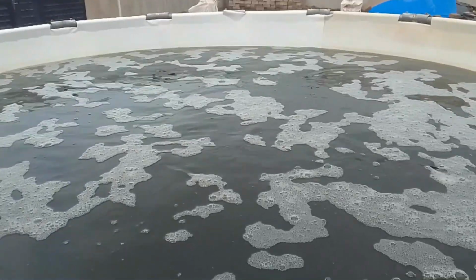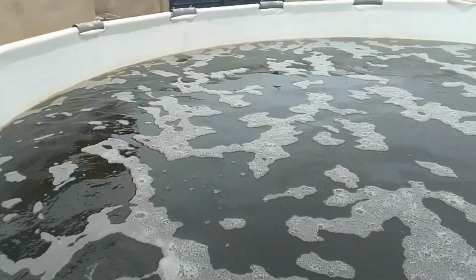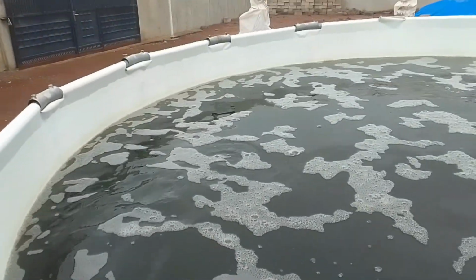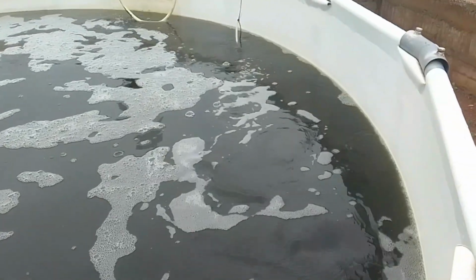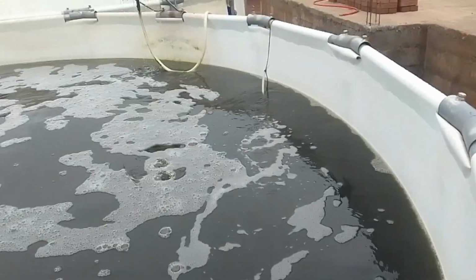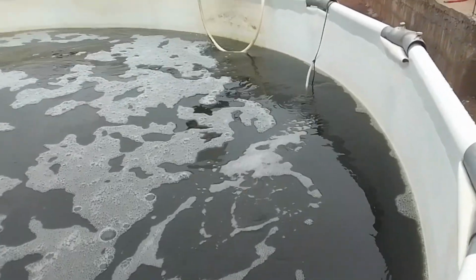Apart from the filtration system, another component is the aeration system. The aeration system is simply the addition of oxygen into the pond. In other words, it enriches the oxygen level in the pond. Just like humans, fish also need oxygen to thrive in the water, so the dissolved oxygen in the pond should be adequate for the fish.